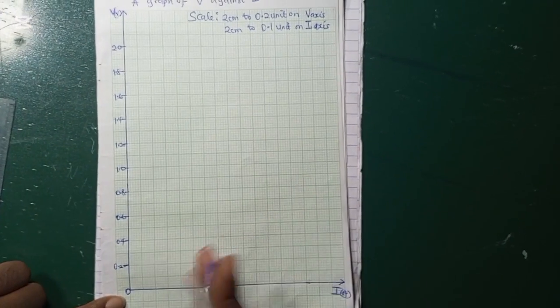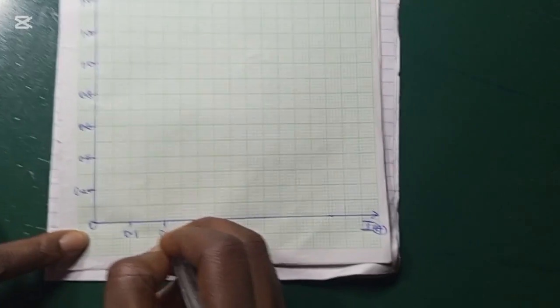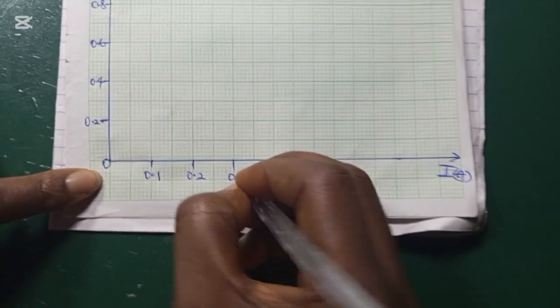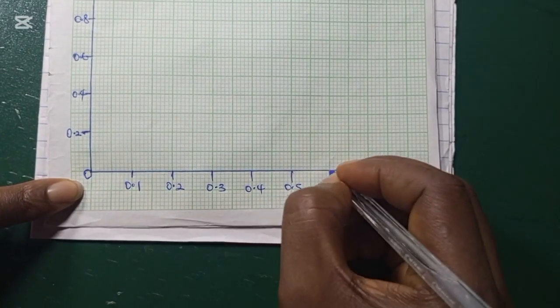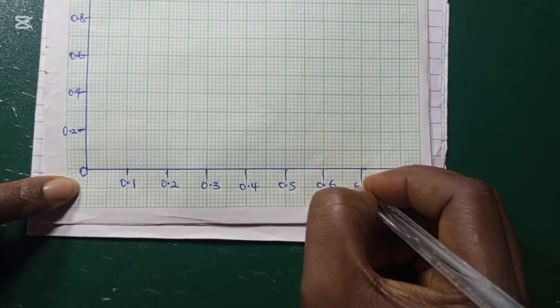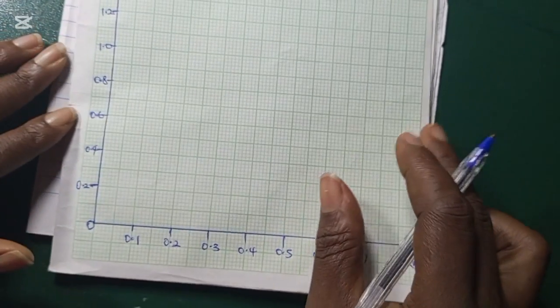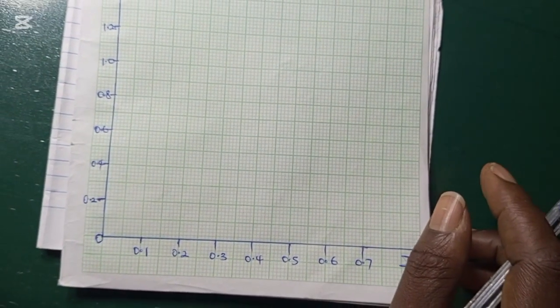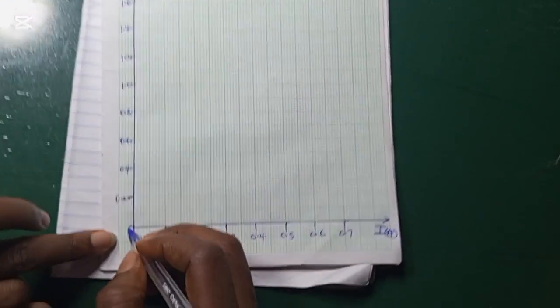Okay, now coming to this side, I have what? 0.1, 0.2, 0.3, 0.4, 0.5, 0.6, 0.7. Oh, that is okay. All right, so the next thing we are going to do right now is to put in our values. So what do we do? Come to this.